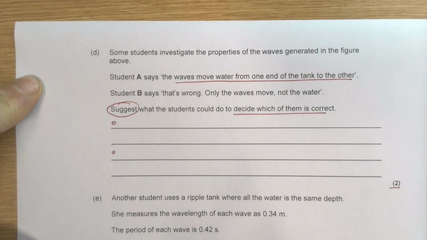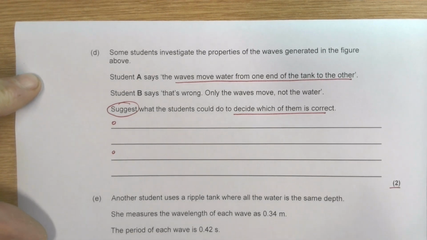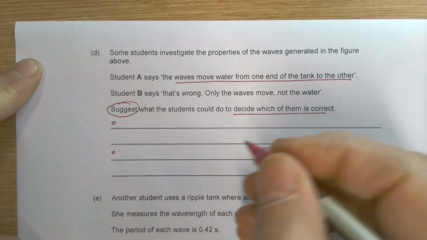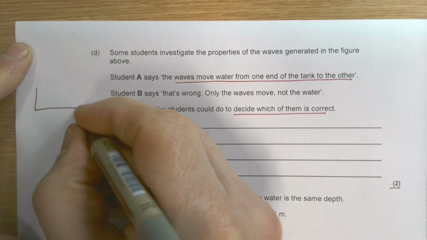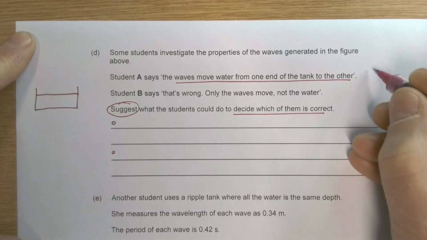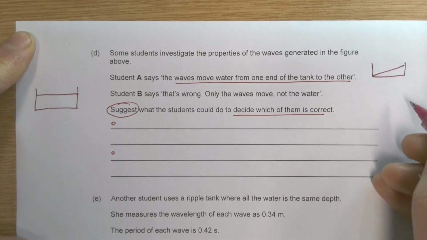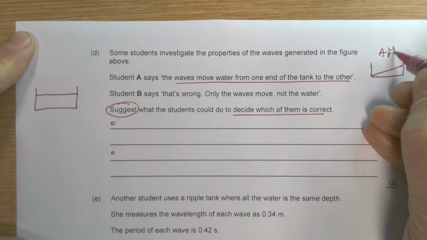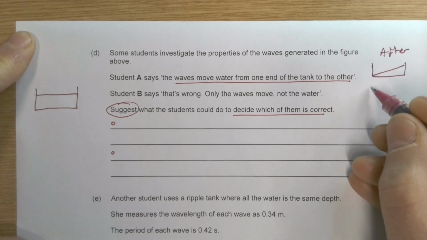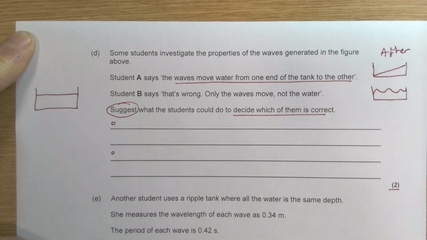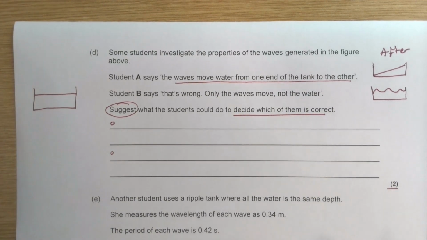Okay, so they could measure the depth of the water at either end, before the wave and then after the wave. Both of them are saying right before the wave, before the wave travels. This one's saying that this must happen eventually, after the wave's moving all the water that way, whereas this one's saying actually this is what happens. The waves move, not the water, the water just moves up and down. So what could you do to identify which one's right?